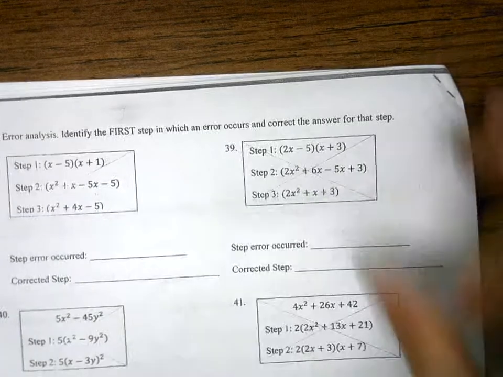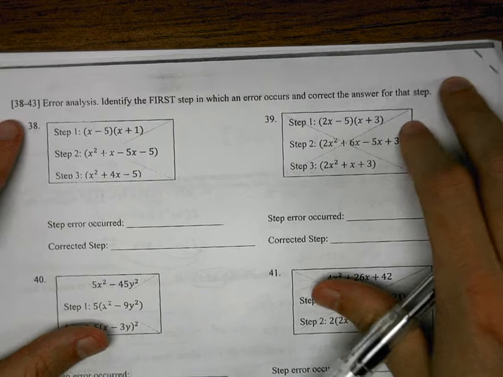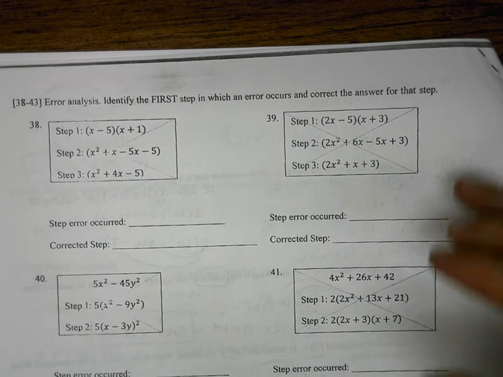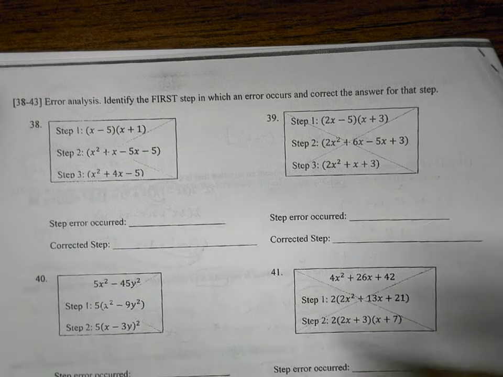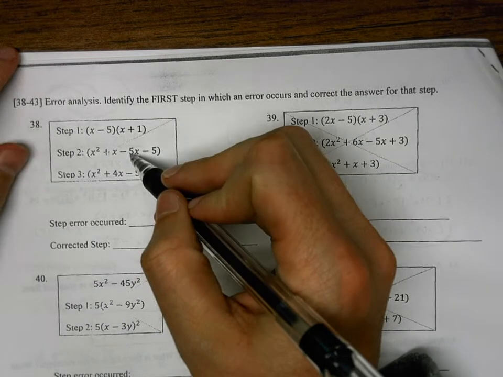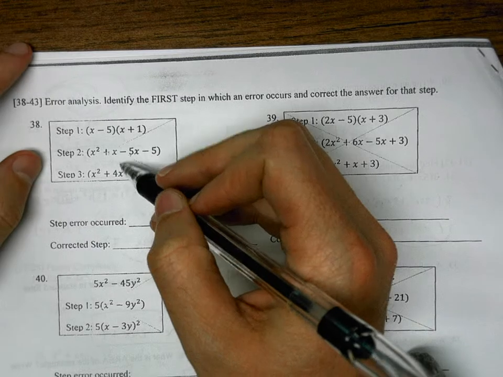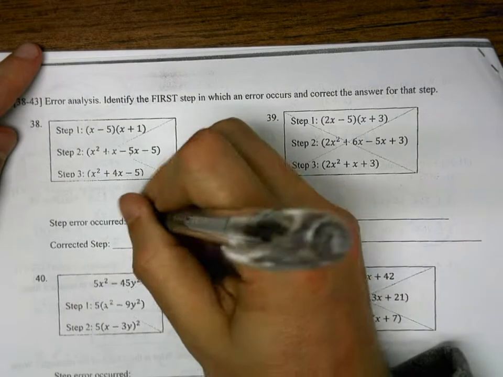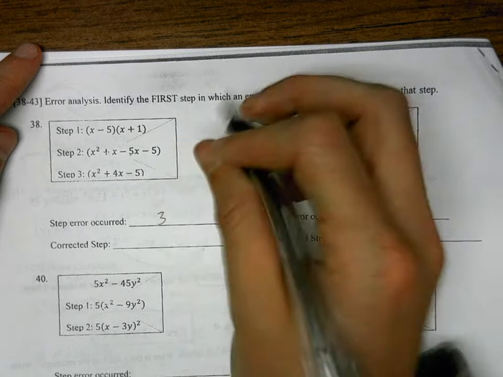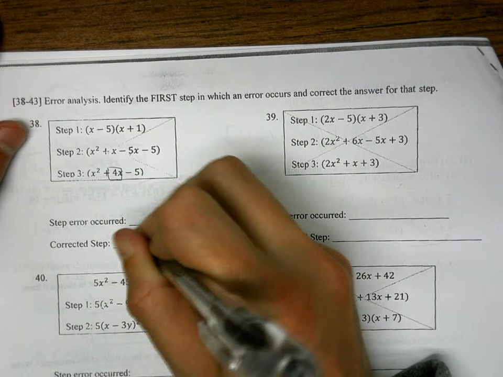In this one, x minus 5x is a negative 4x. We'll call that step 3. Step 3 has the wrong one because this is wrong, and this should be x squared minus 4x minus 5.